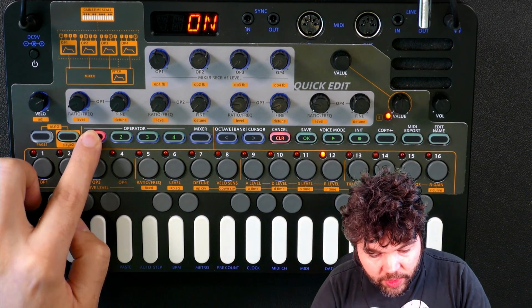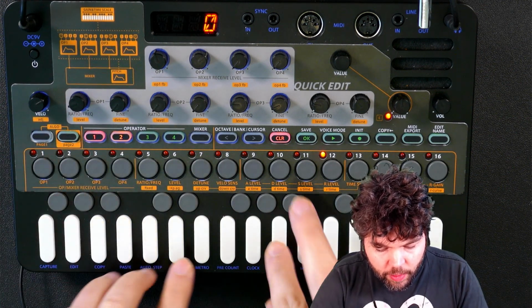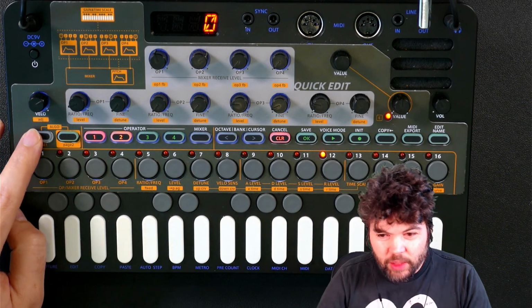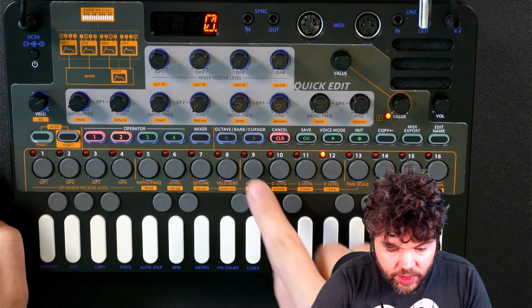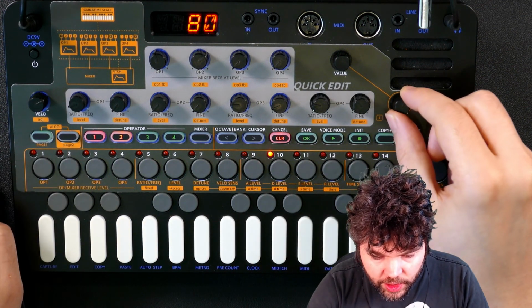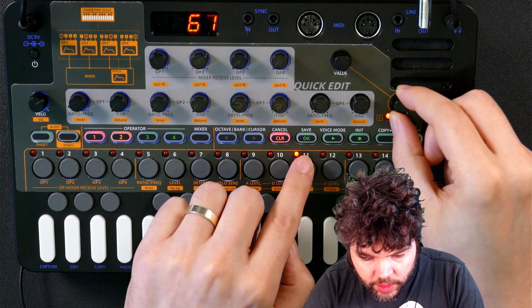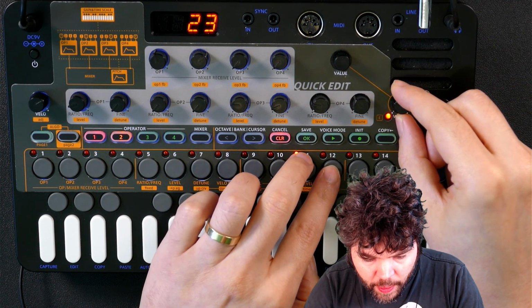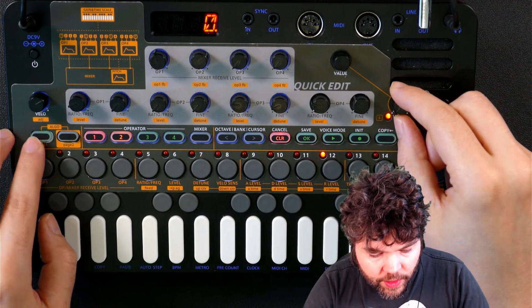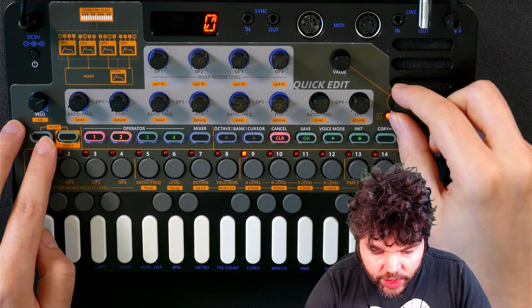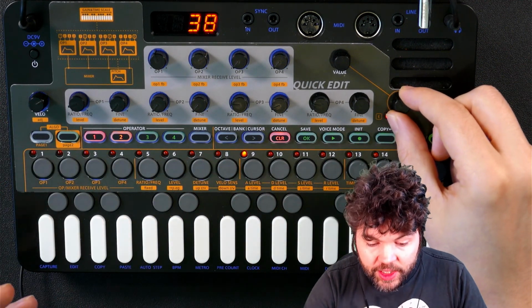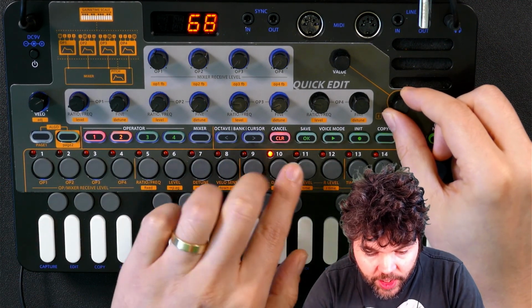I'm going to jump over to operator 1. And I'm going to make a more sustained sound for this. So let's say this goes down a bit. This goes down a bit more. This goes to 0. I'll talk about this in a little more detail when we're actually designing a sound. For now, I'm just trying to dial something in pretty quick.